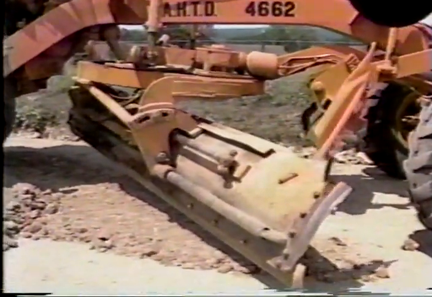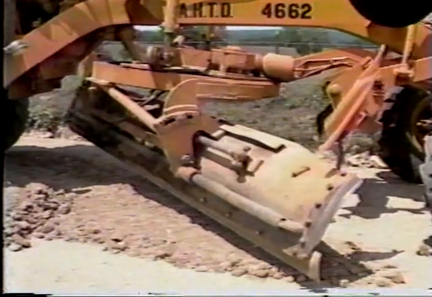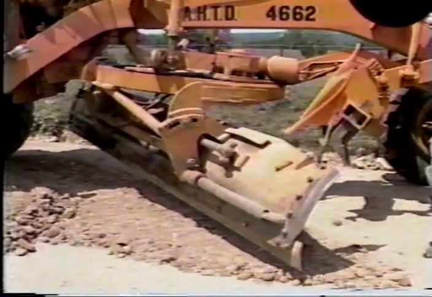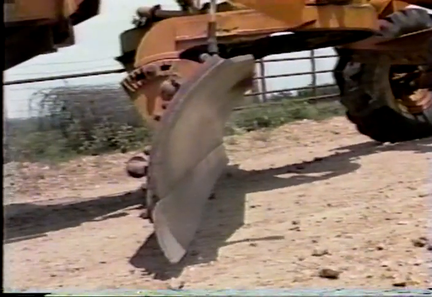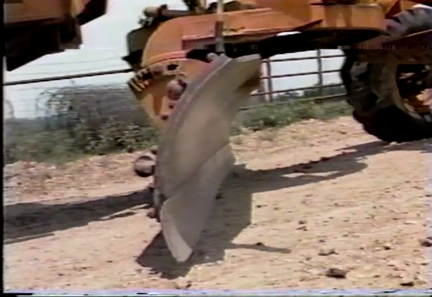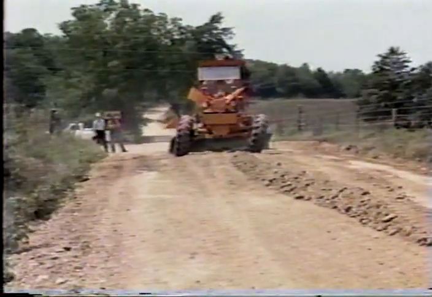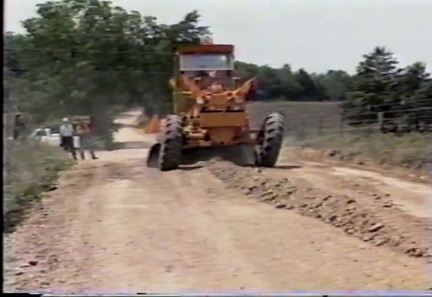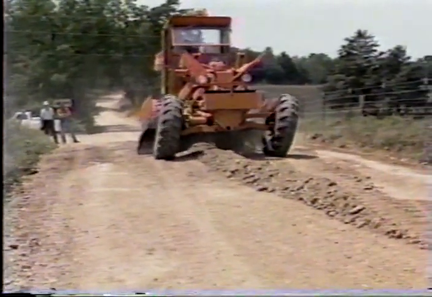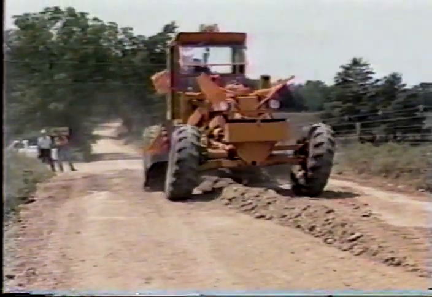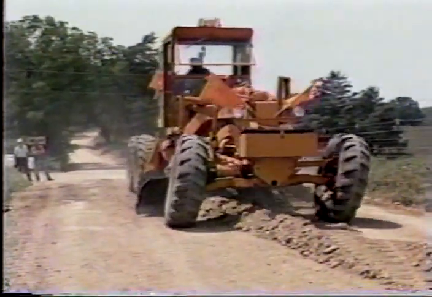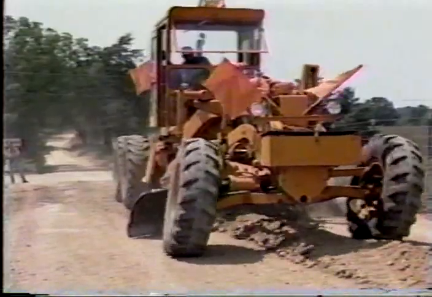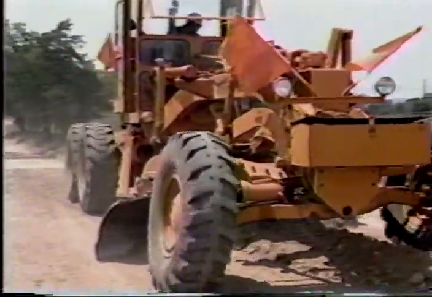When the aggregate has been remixed and windrowed, the road is ready to be reshaped. Set the angle of the blade forward to provide a compacting action and spread the aggregate evenly from the center to form a proper cross slope. Ensure the proper cross slope or crown by using a crown gauge, camber board, or any other means available to get the proper angle of taper you want for your road.